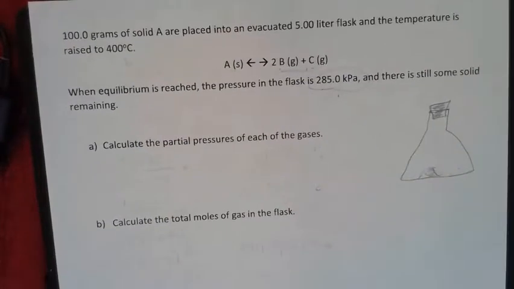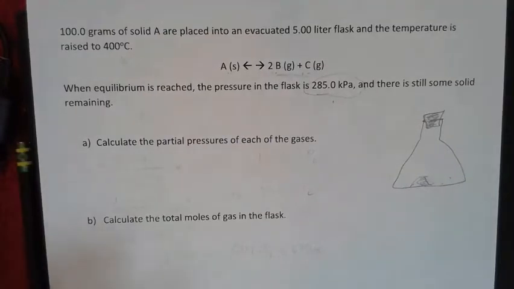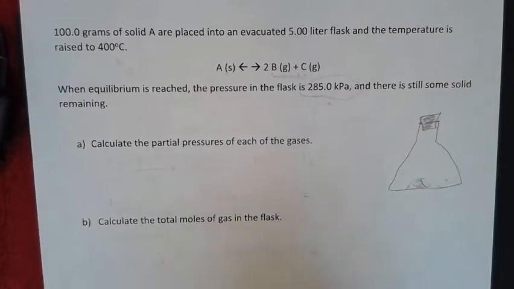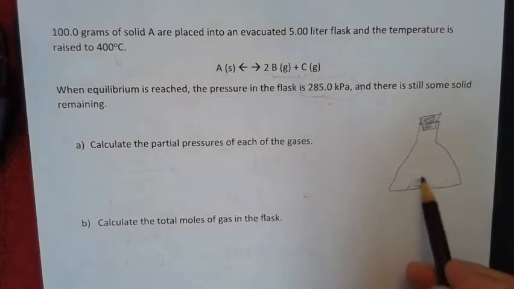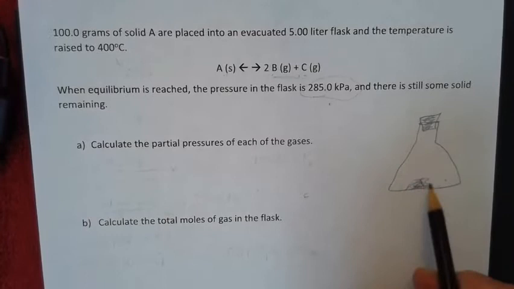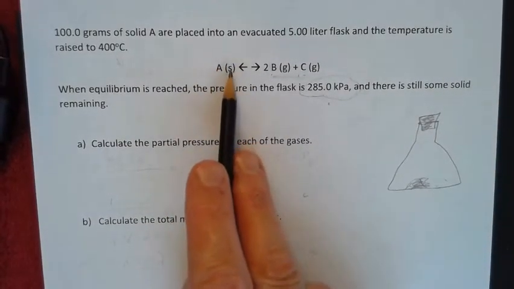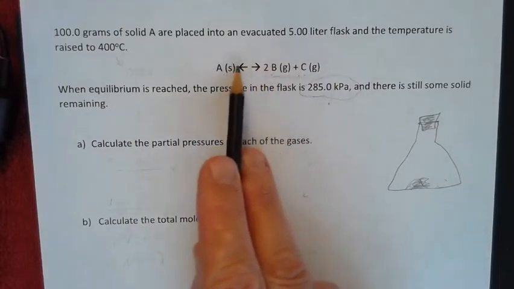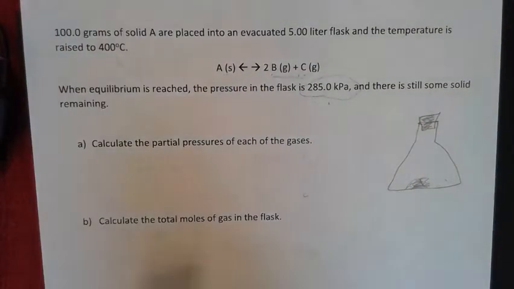Okay, I invite you to do this with me with the problem that I posted. So let's take a second to read the problem here. It says 100 grams of solid A are placed into an evacuated 5-liter flask and the temperature is raised to 400 degrees Celsius. So we put some of this solid into the flask. There's nothing else in there. There's no gases. And we know that this solid is turning into these two gases. And at some point, the reverse reaction starts to happen and they reach this equilibrium. So this is a reversible reaction.